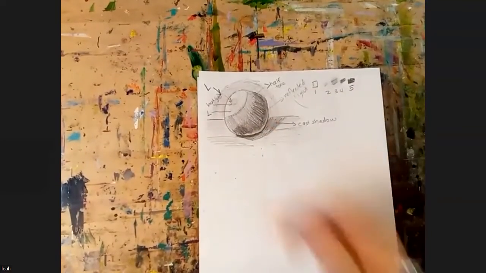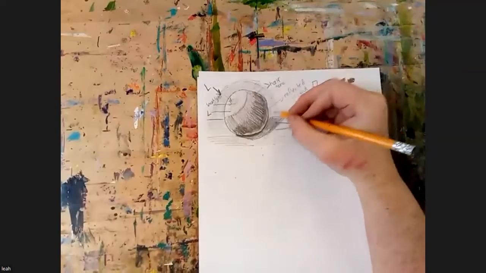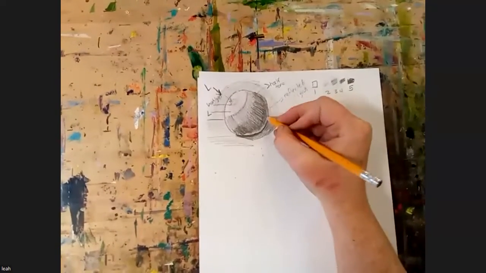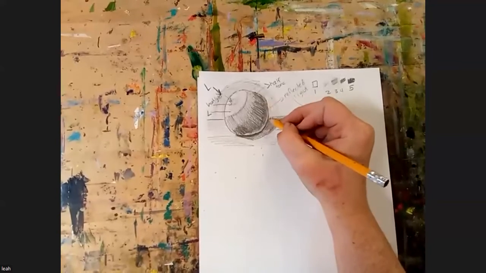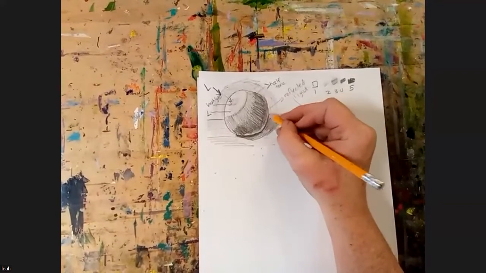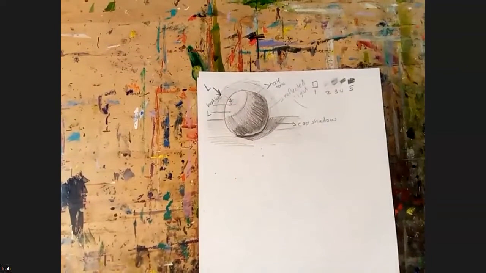So basically what this means is the main light source might be coming from here, but there's usually another light source outside or in the room. And so as the sphere turns away from us to the darkest part, that reflected light bounces off this edge. So it's always there. When you learn to see it, you'll really see it in almost everything rounded.